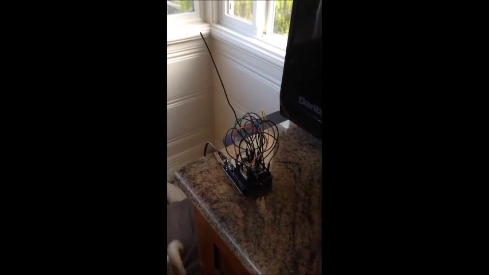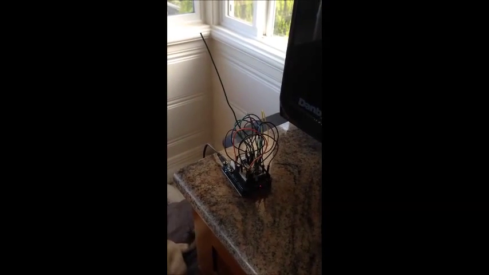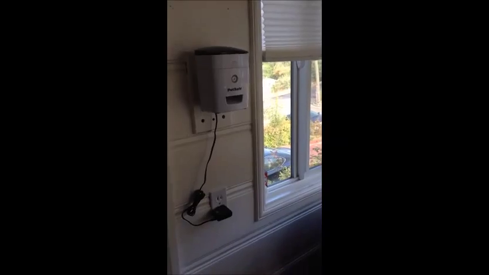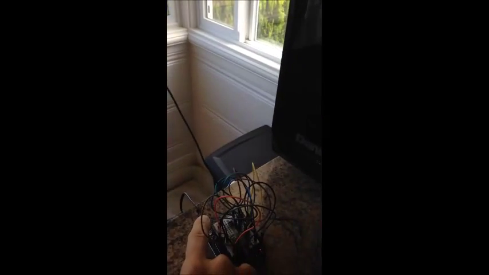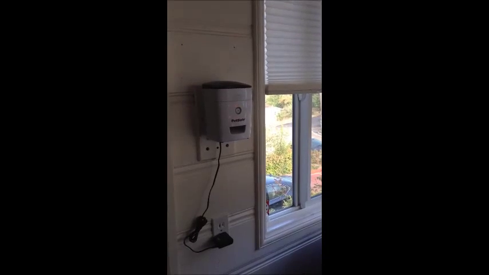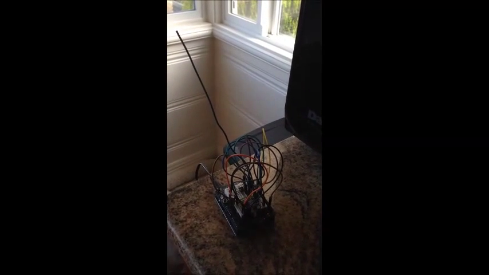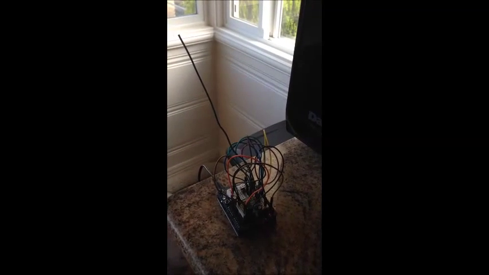I could not resist showing the thing in action, so here it is. Now it's plugged into an outlet adapter, and here is the pet dispenser. Let's push the reset button here and look at this. There we go. The little delay is just the time it takes for the microcontroller to initialize. Alright, thank you.